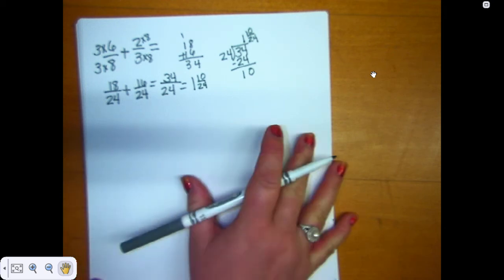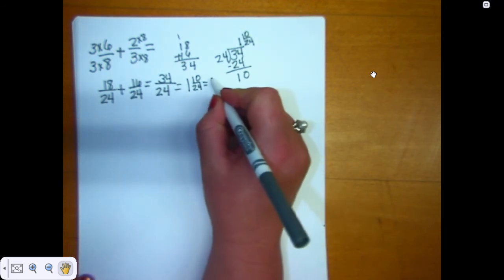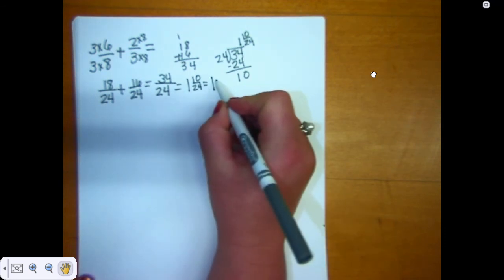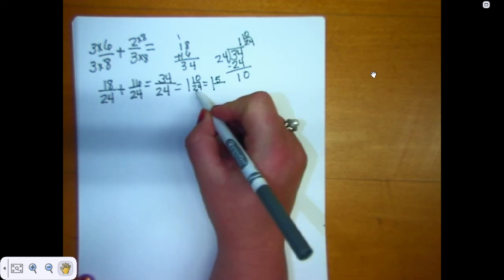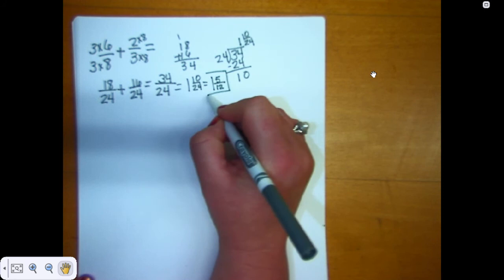Now, I notice that is still two even numbers. So I know I can reduce them even further. So I'm going to reduce them by 2, and that's going to leave me with 1, and 10 divided by 2 is 5, and 24 divided by 2 is 12, and that is my most simple form, 1 and 5/12.